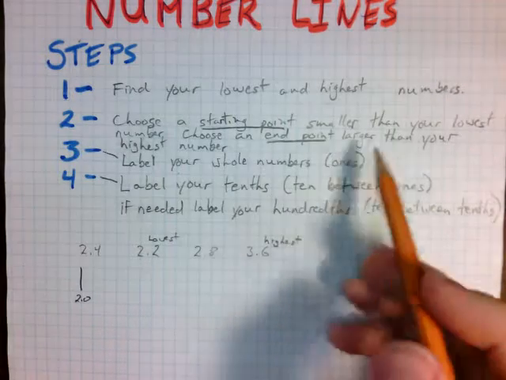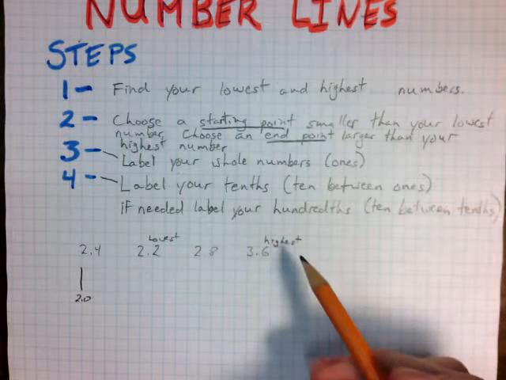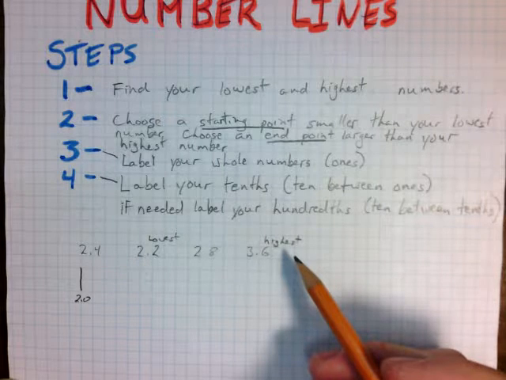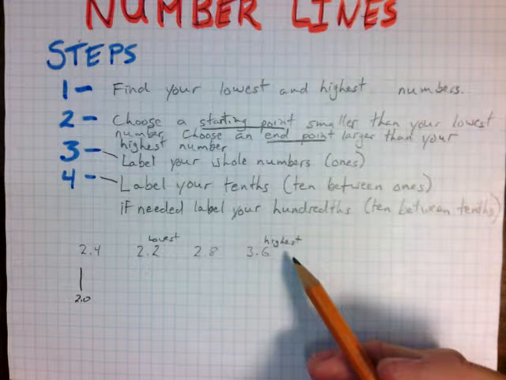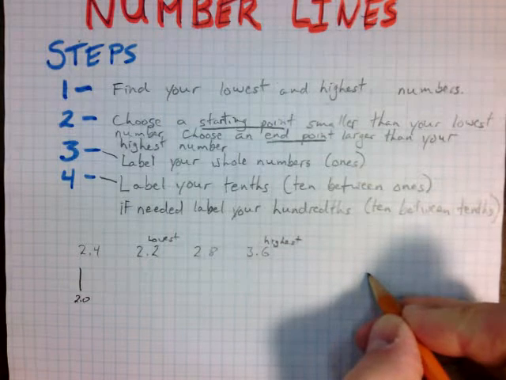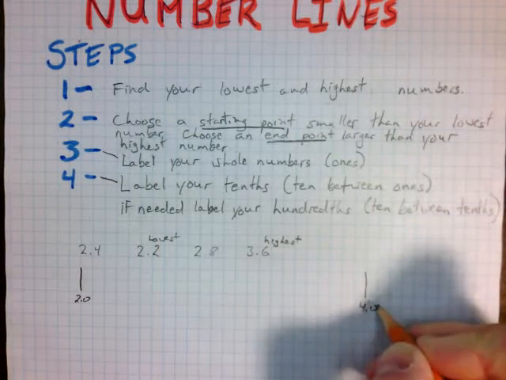Now I need to choose an end point larger than my highest number. My highest number is 3.6. My end point could be anything higher than that. I'm going to choose an easy whole number again. To make it easier for myself, I'm going to choose the number 4, 4.0.